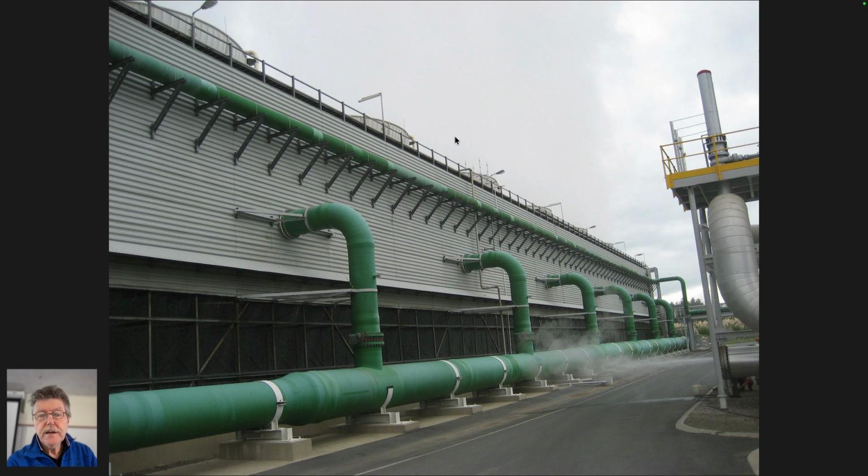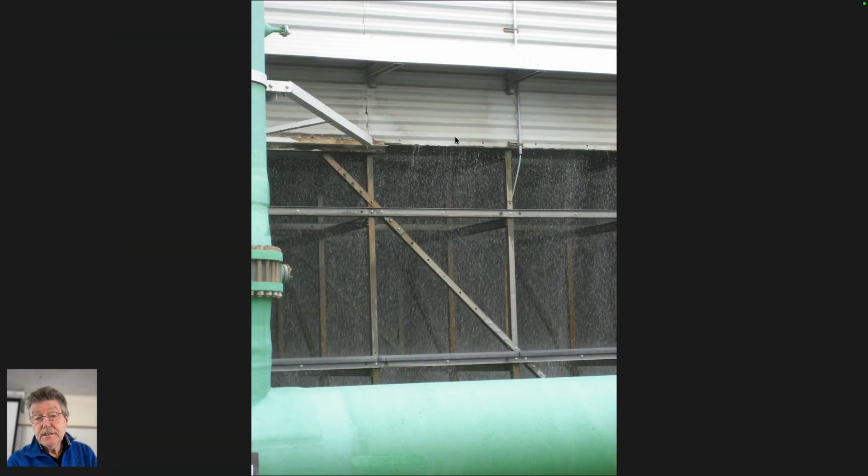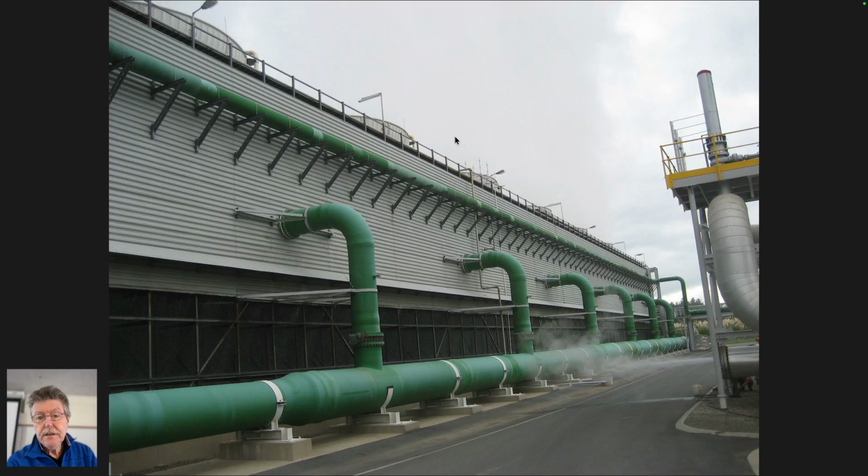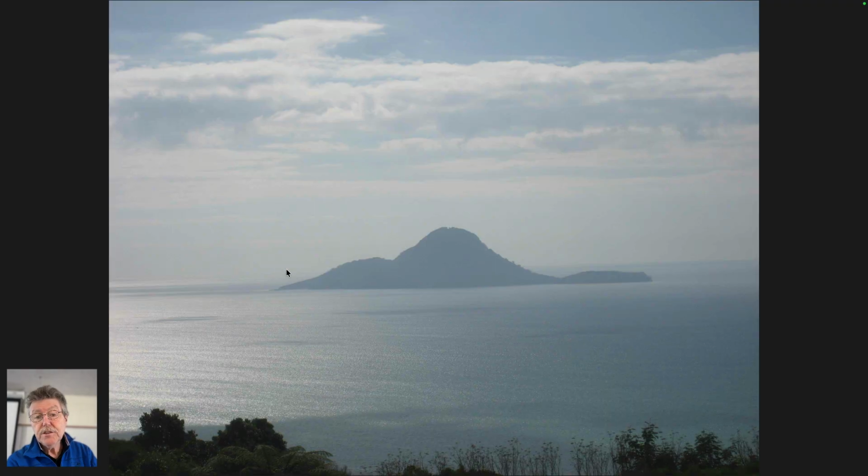I think we looked at this already. It's the same site. This is rainfall underneath here. So all underneath here is water dripping down from having condensed and being caught and then re-injected. And then this is White Island.